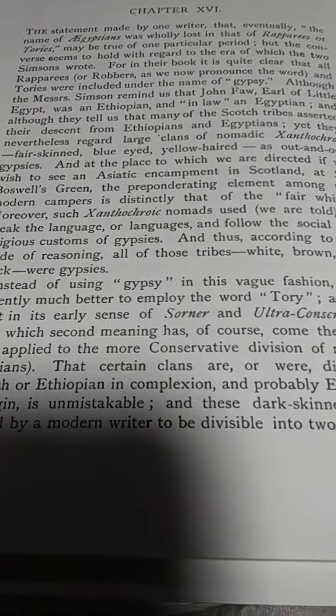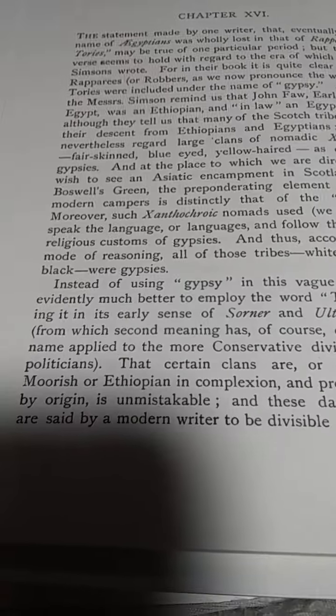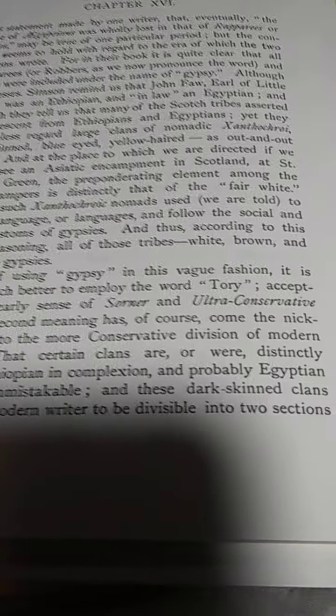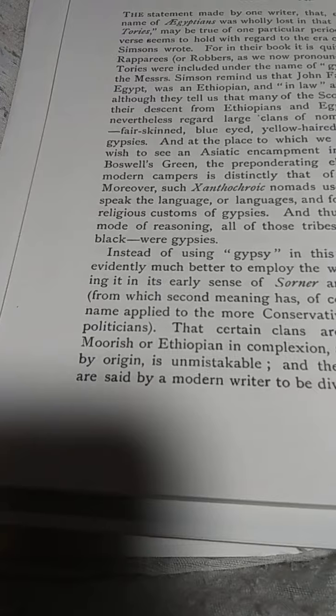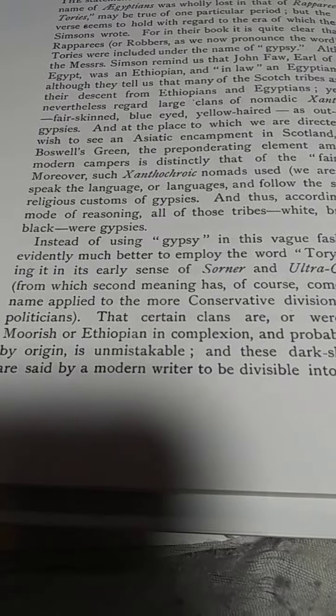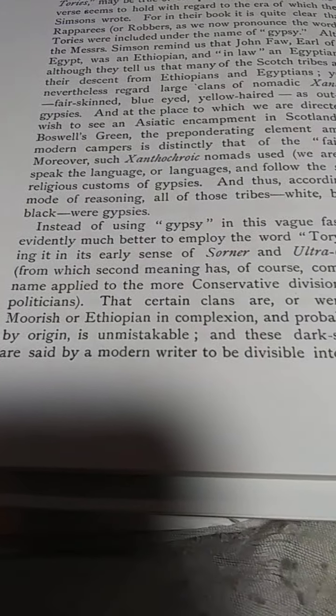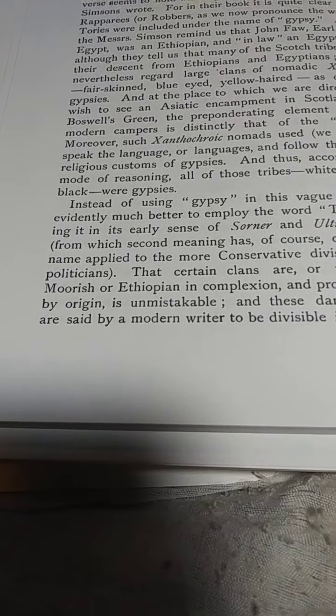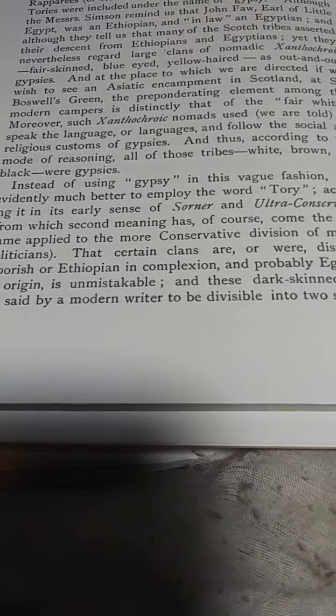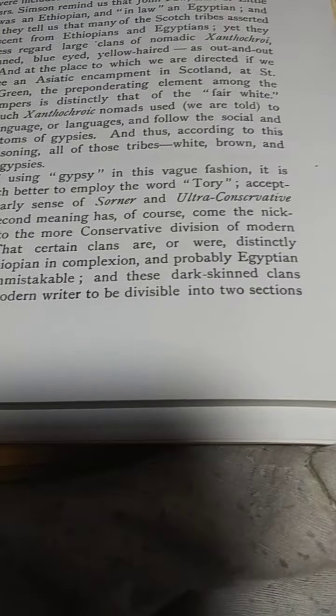Instead of using gypsy in a vague fashion, it is evidently much better to employ the word Tory, accepting it in its earliest sense of sonar and ultra-conservative, from which second meaning has, of course, come the nickname applies to a more conservative division of modern politicians. that certain clans are or were distinctly Moorish or Ethiopian in complexion, and probably Egyptian by origin, is unmistakable.